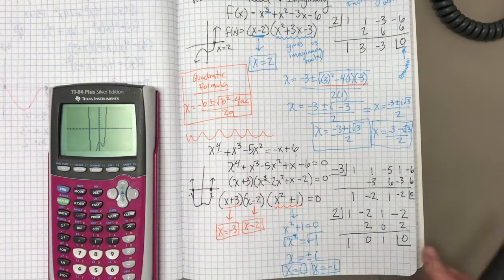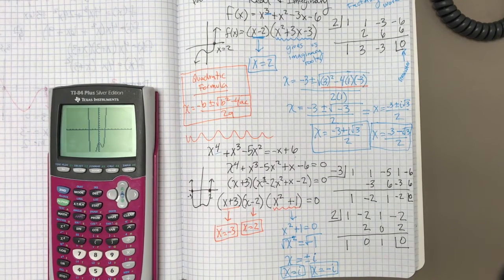You will have to utilize the quadratic formula a couple times. I know for a fact that on number 3 on your homework, you're going to have to use the quadratic formula, and on a handful of others.